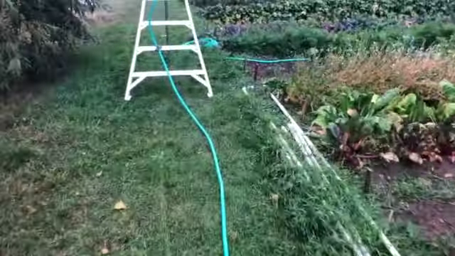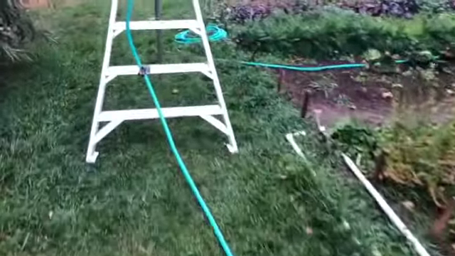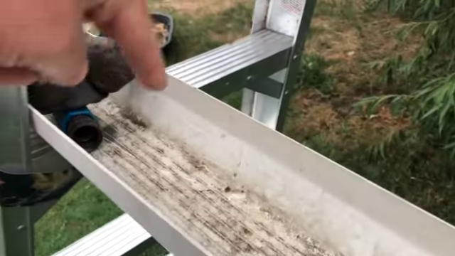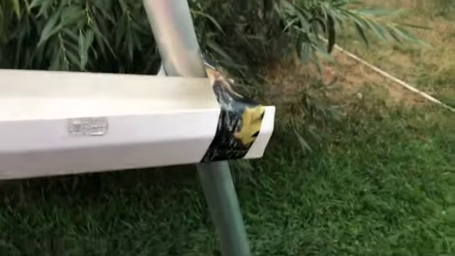And I'm starting to understand why people speed up parts of these videos. And the other end of the hose goes up this other ladder and into another piece of gutter. The water is going to come out there, and it's just going to run out on the ground down here.